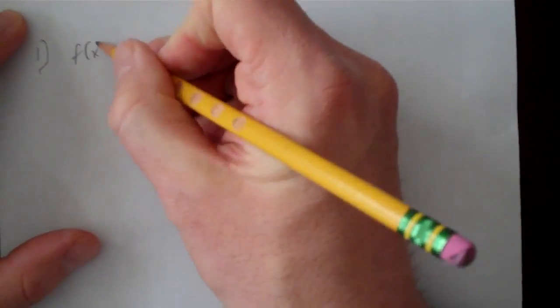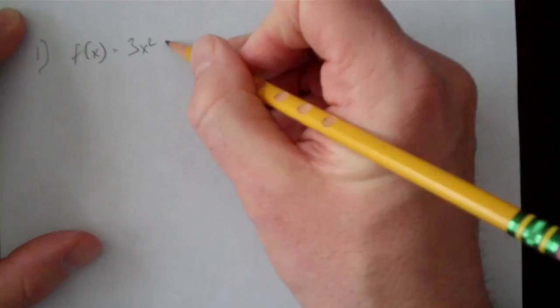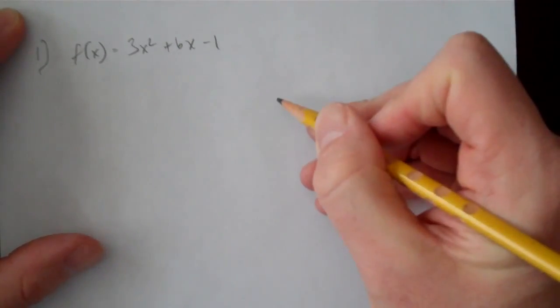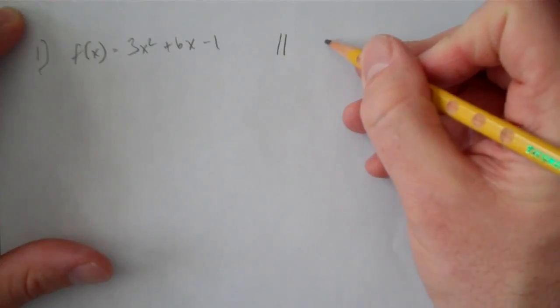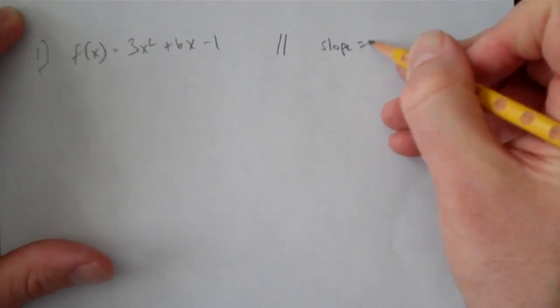Let's say we want to find the equation of a line that is parallel to a line with a slope of 3. Okay, so let's say they give you that. I'm just making up the equation, let's say it's 3x squared plus 6x minus 1, and we want to know the equation of that line that is parallel to a line with a slope of 3.